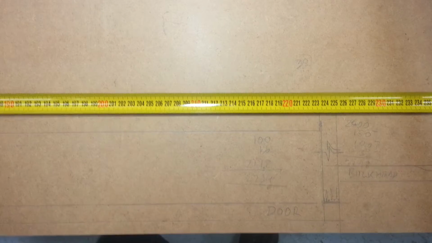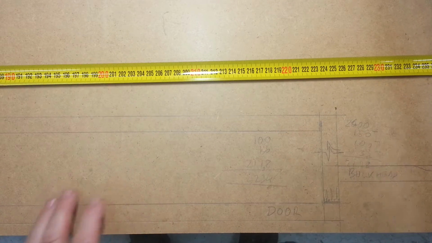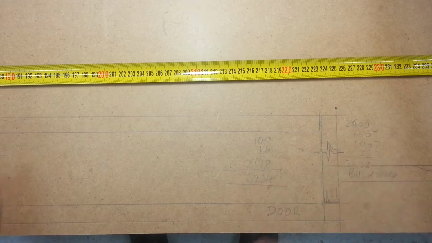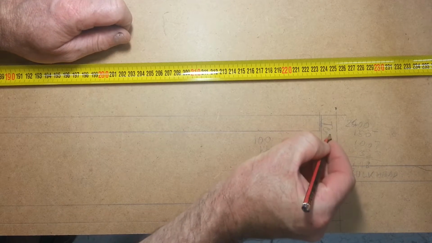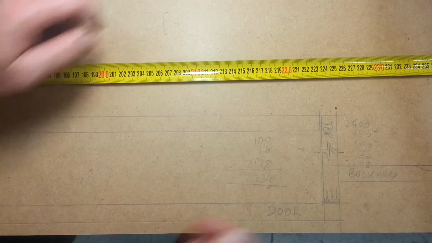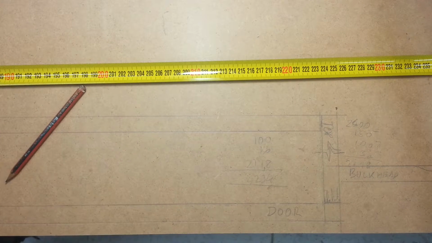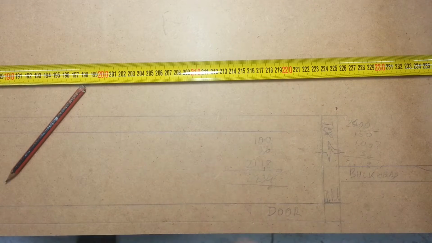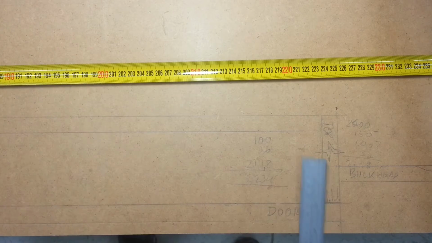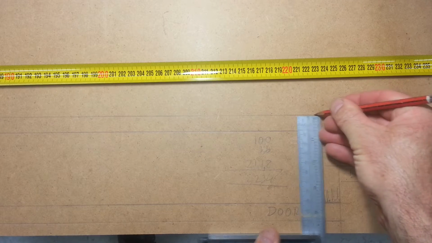Okay. Now you can see here's the top. Just write in the word top. Whatever you need to do to symbolise what it is you've drawn. Everyone can invent their own symbols. It's not that critical as to which way things are done. Just that you understand what you're drawing.